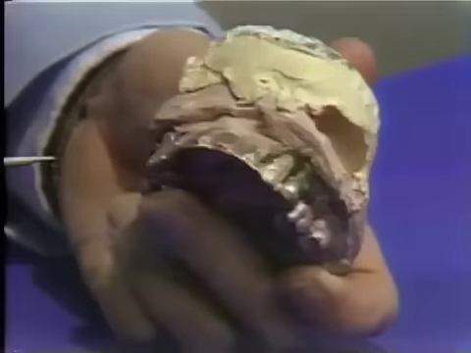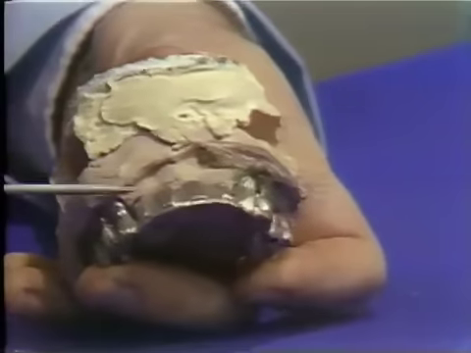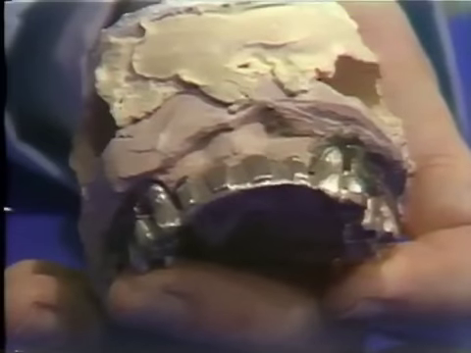Here is another case of a maxillary bridge replacing the 4 maxillary incisors, and this is at the framework stage here. This is Ceramco gold, and you can see the gold core for the 4 Pontics along here.